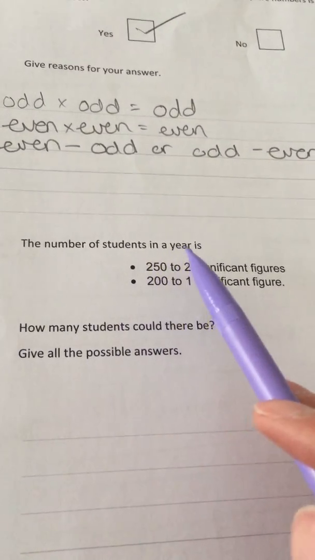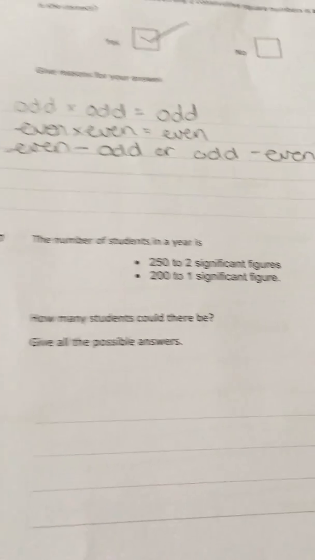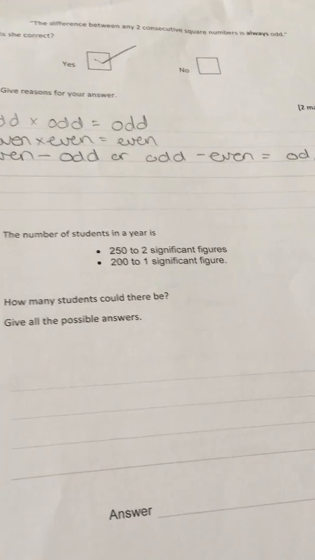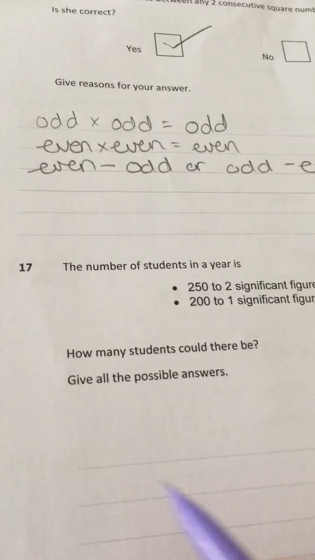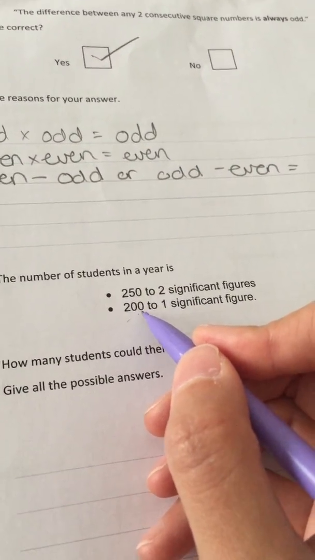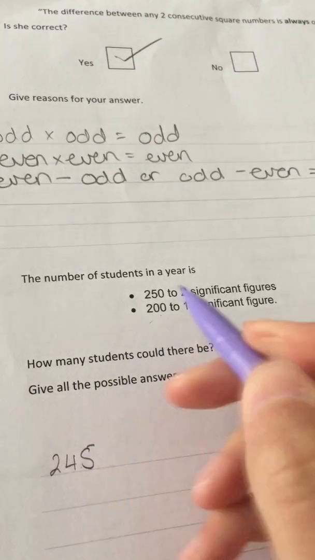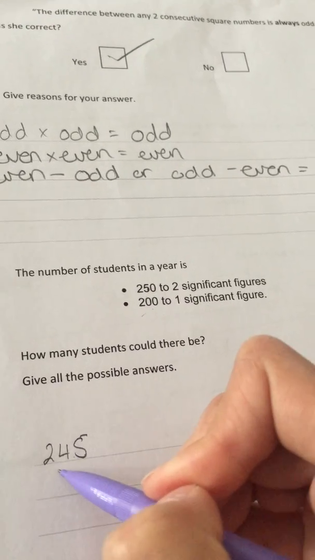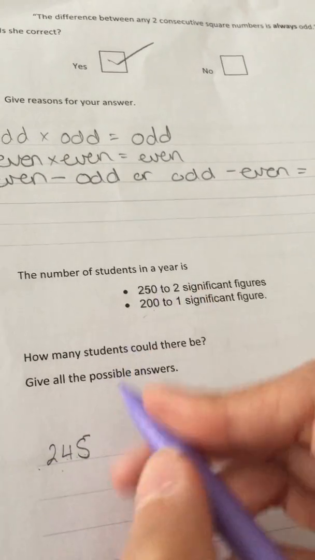Right, the number of students in a year is rounded to 250 to 2 significant figures and 200 to 1 significant figure. That's question 17. Which are the possible answers? So if it's 200 to 1 significant figure, the smallest possible answer is 245, because that will still round up to 250, because 244 would round down to 240. So we've got 245, and the 4 will still mean that that rounds to 200.